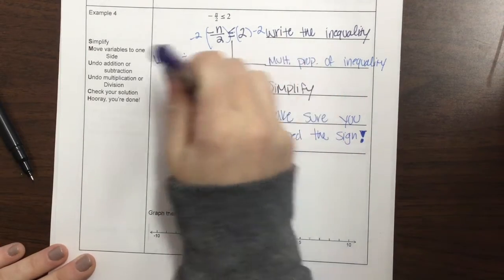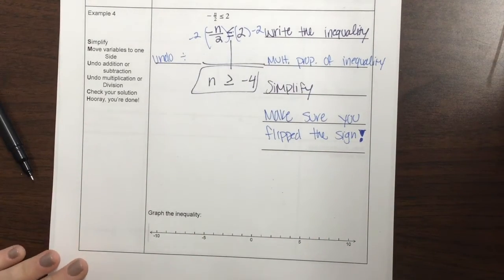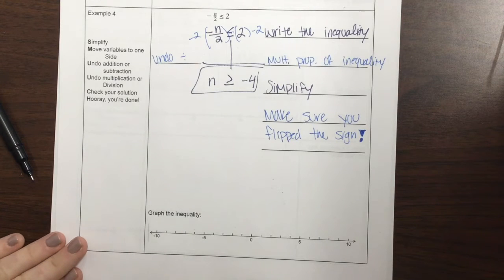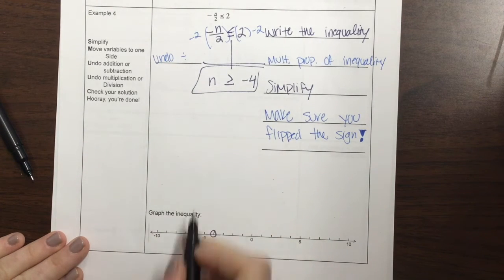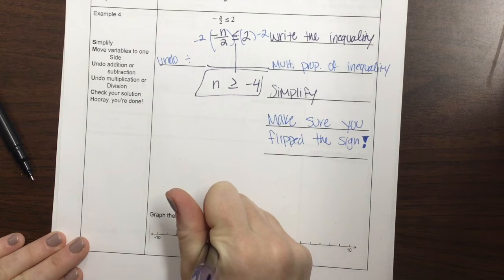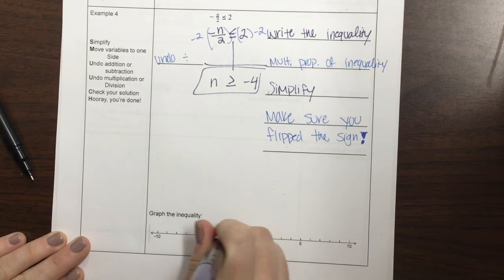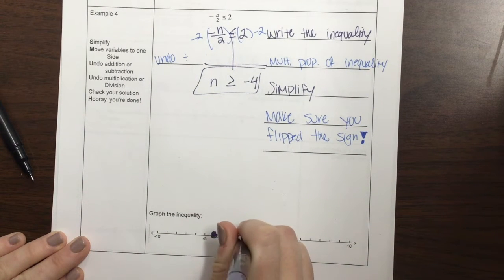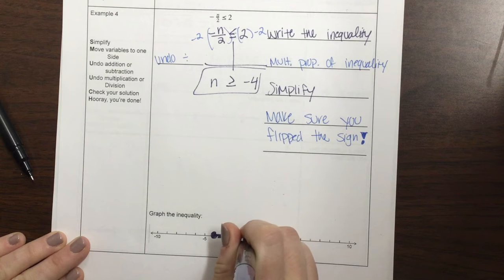We did. It is the opposite way. So now I can go ahead and graph. I'm gonna find -4. It's a greater than or equal to, so it's filled in. Anything greater than or equal to -4 is my solution.